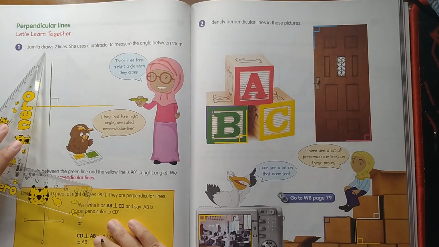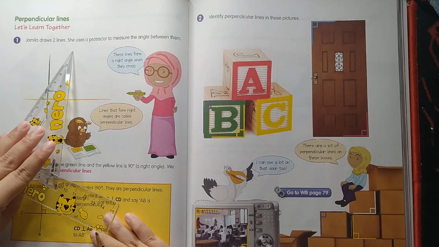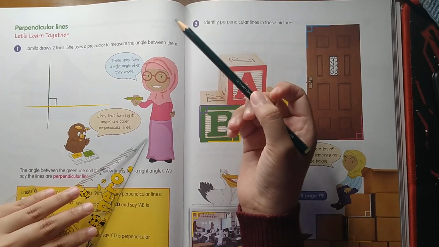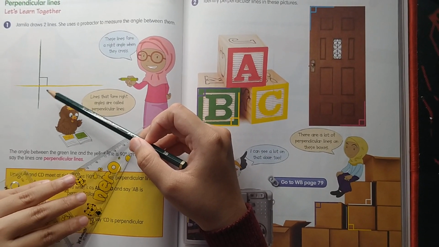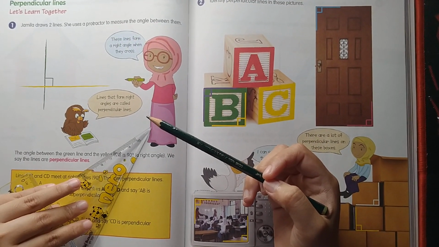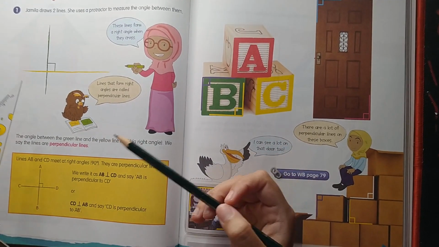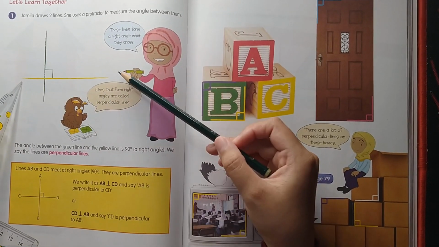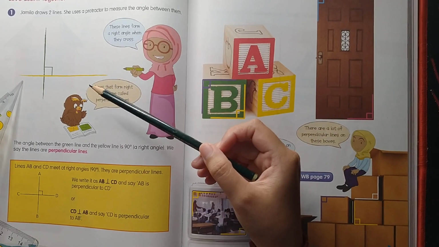Perpendicular lines. Jamila draws two lines. She uses a protractor to measure the angle between them. These lines form a right angle when they cross. Lines that form right angles are called perpendicular lines. The angle between the green and the yellow line is 90 degrees, or a right angle.